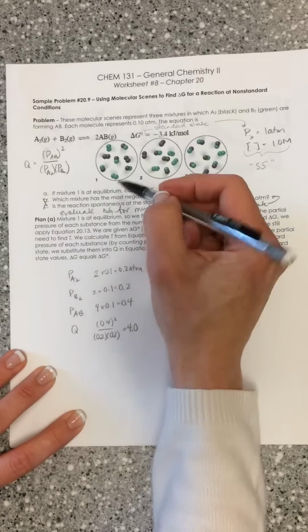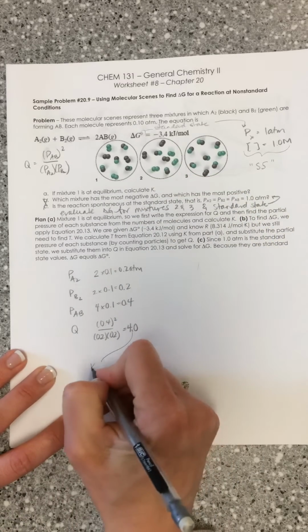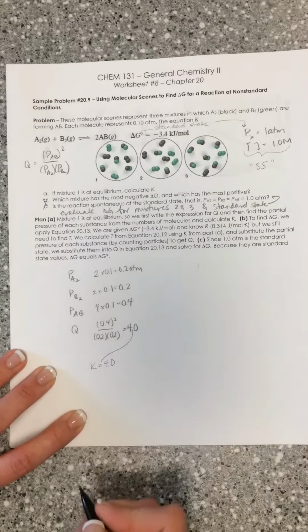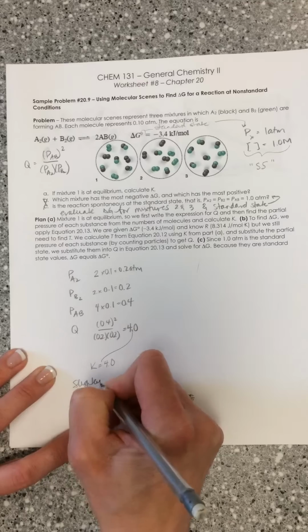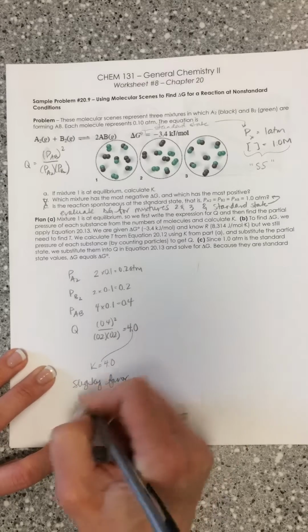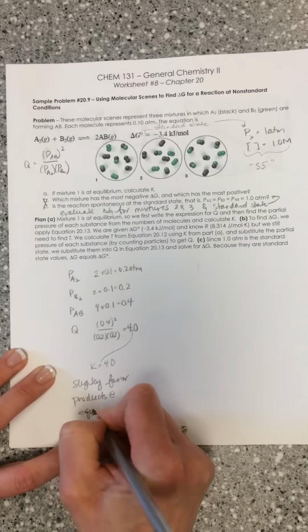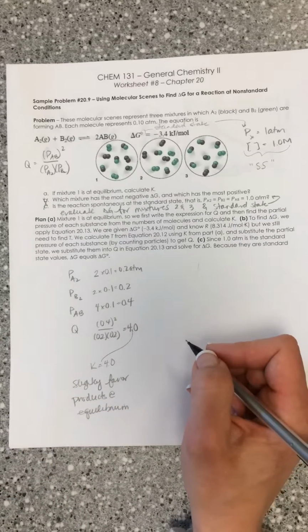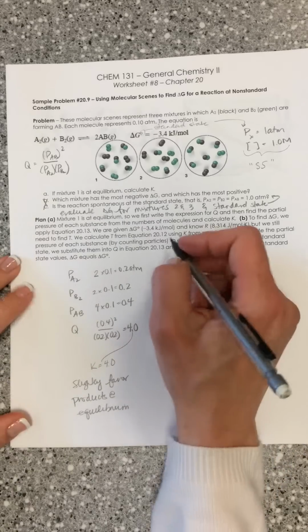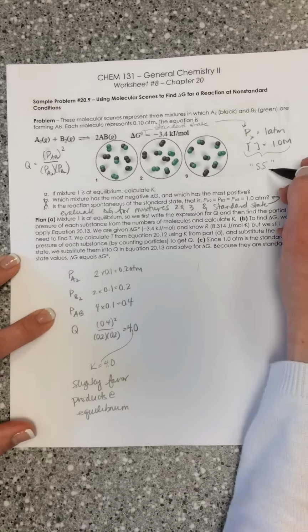So when we are at equilibrium, which they told us mixture 1 was, K is equal to 4.0. So what we know is that we slightly favor products at equilibrium. I'm not going to talk through all of this. I'm going to fill out the rest of this table for mixture 2, mixture 3, and then standard state.